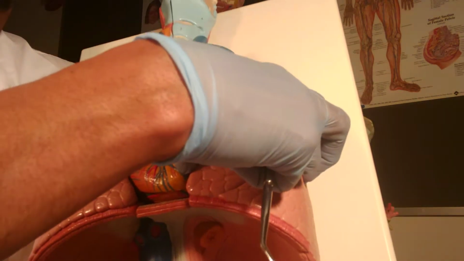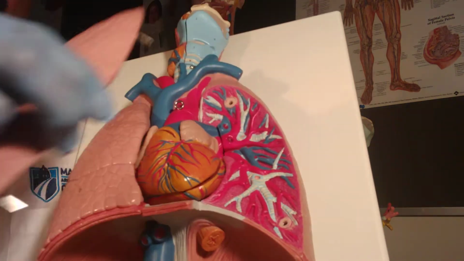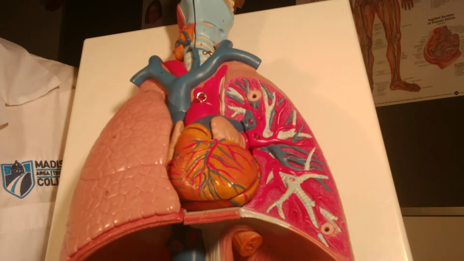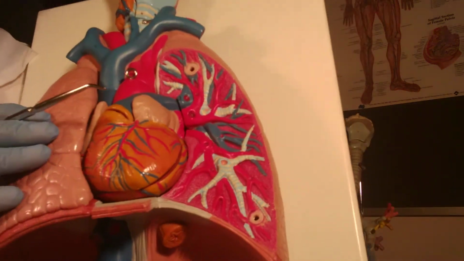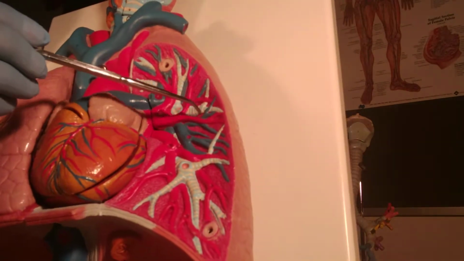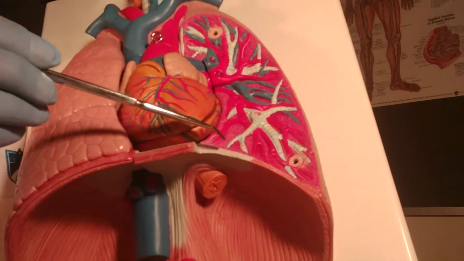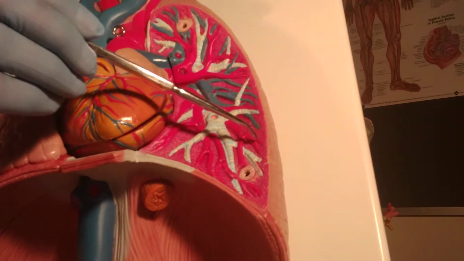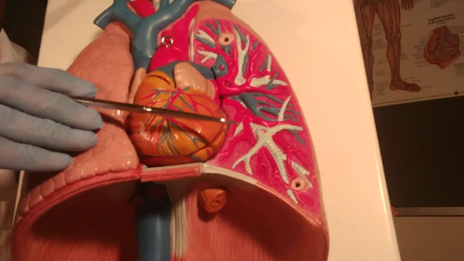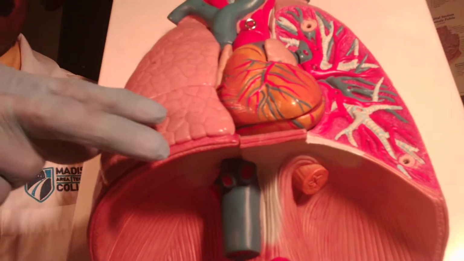I'm going to open this lung here to show you the structure of the inner part of the lung. As you see, the lobes are further divided into lobules. These lobules are further divided into microscopic structures.